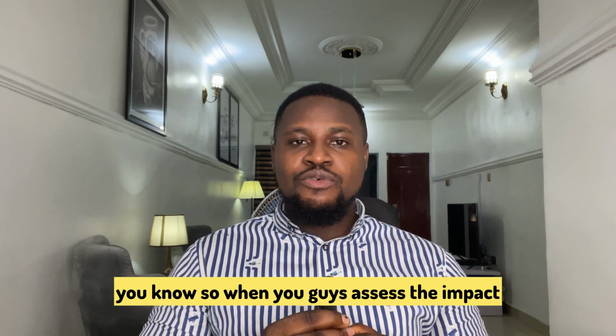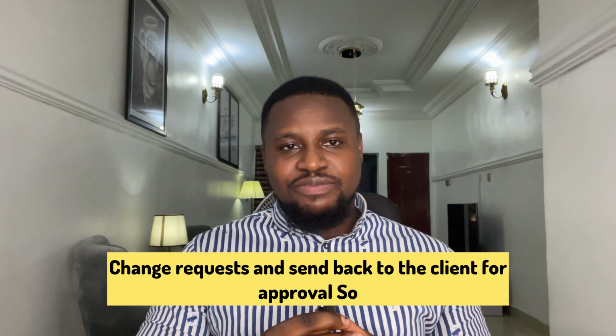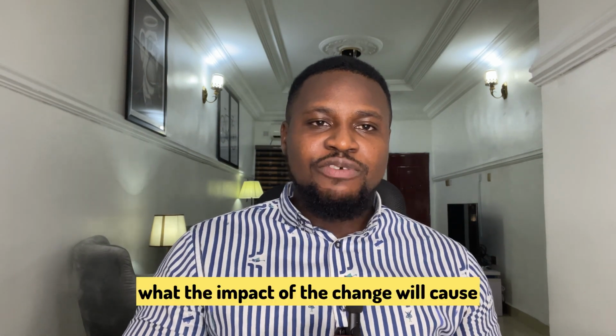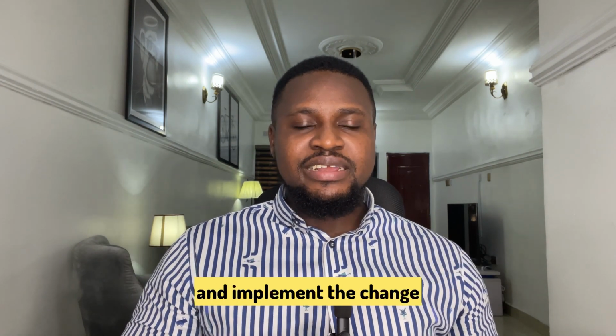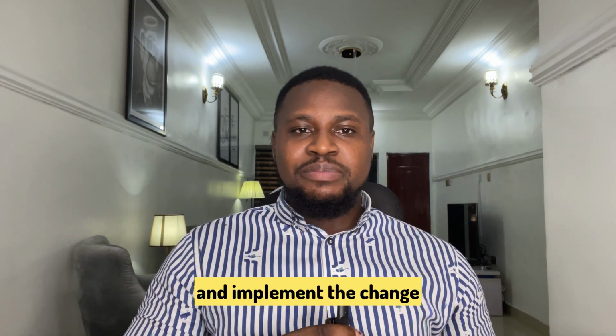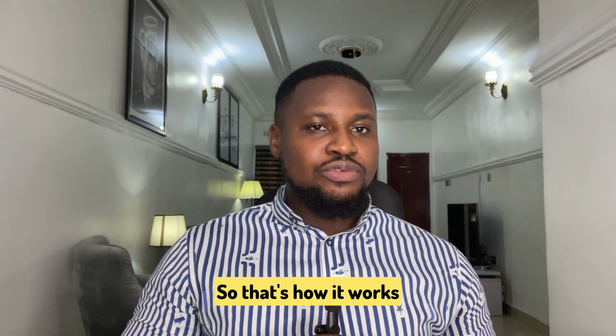When you assess the impact this change will cause to the project, you put up the change request and send it back to the client for approval. When the client sees what the impact of the change will be and still approves, you can now go ahead and implement the change. You don't just go ahead and implement the change because the client says so. It has to go through a robust change management process. So that's how it works.